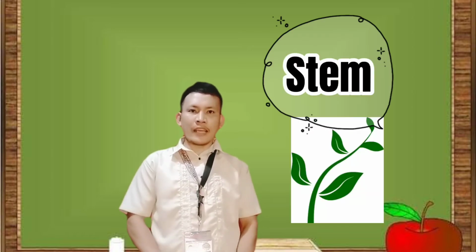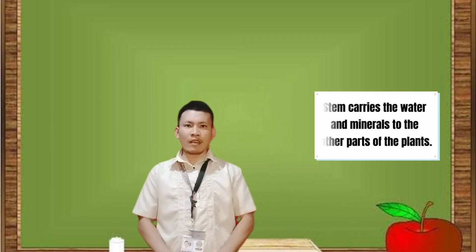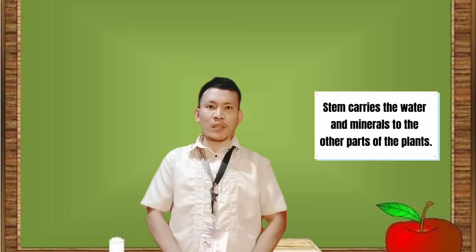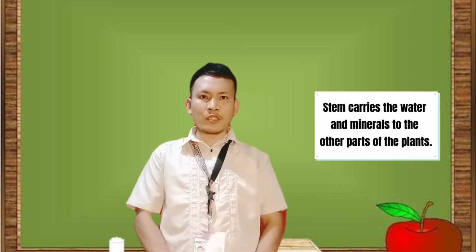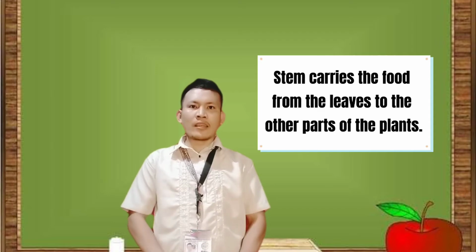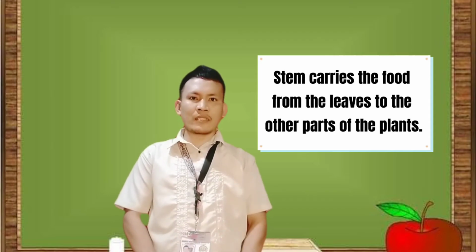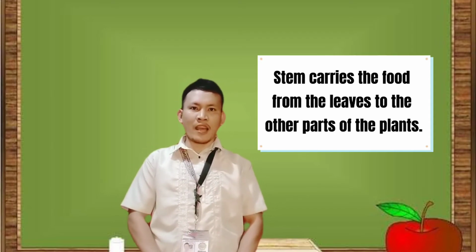Second, we have the stem. The stem has three major functions. Number one, the stem supports the plants and holds the leaves. Number two, the stem carries the water and minerals to the other parts of the plants. And number three, the stem carries the food from the leaves to the other parts of the plants.